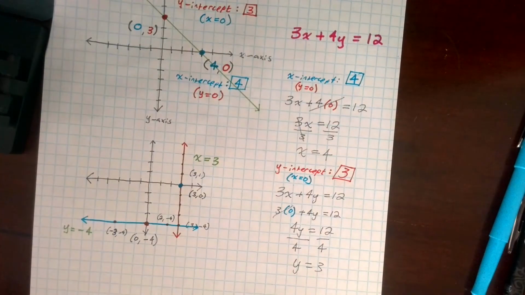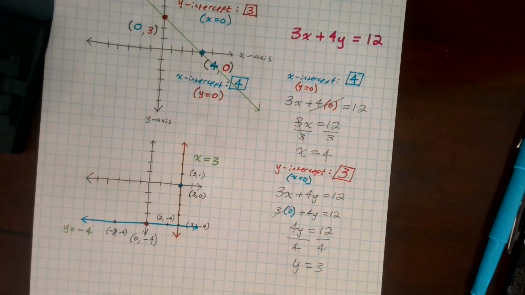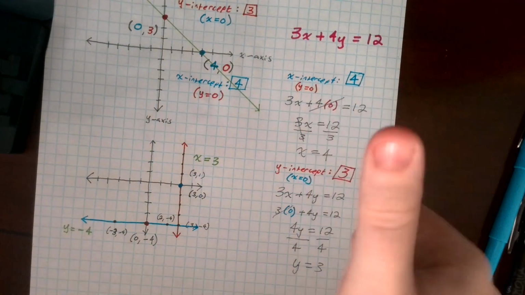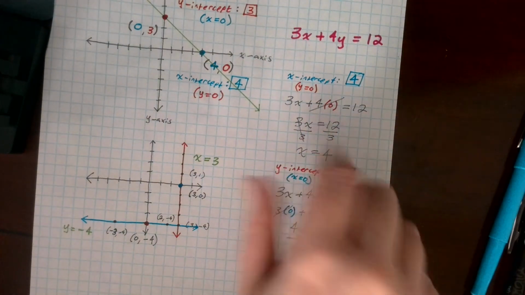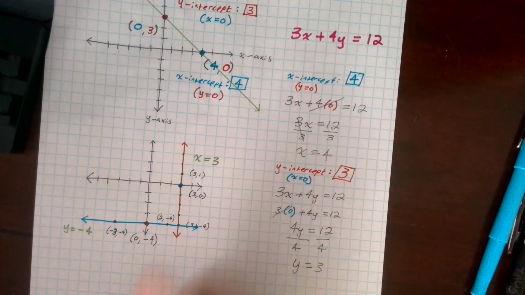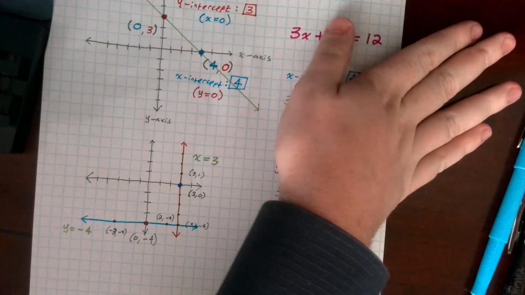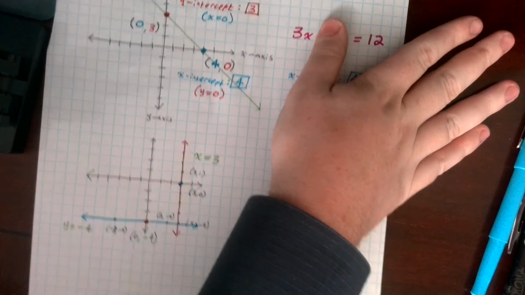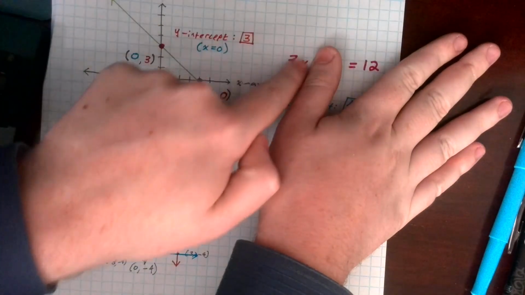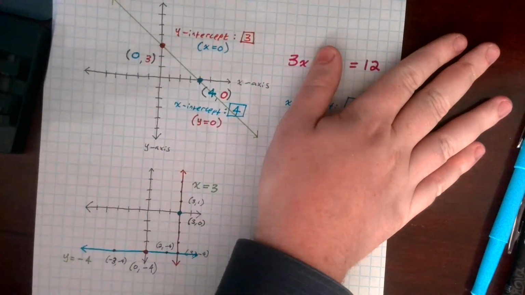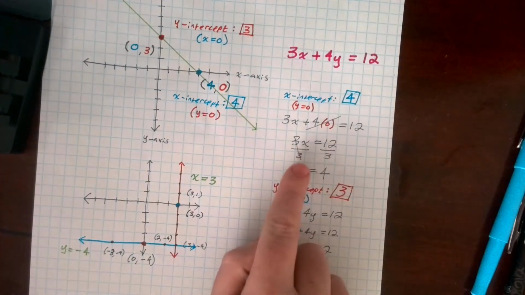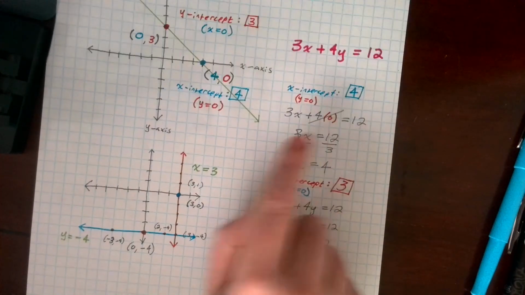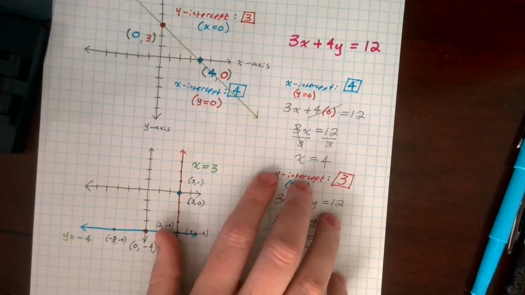This is how we can use a little bit of a trick I like to call the thumb trick. I want you to take your thumb, physically, and if you're solving for the x-intercept, you're going to cover up your y term. Whatever's left over, you're going to solve. So we could solve 3x equals 12. Notice that that's what happened down here. When this canceled out, we were just left with 3x equals 12.